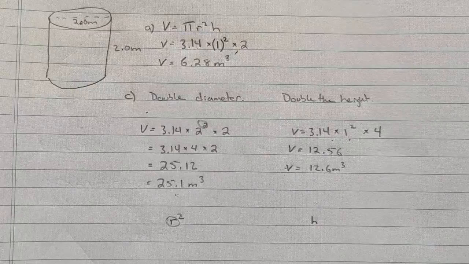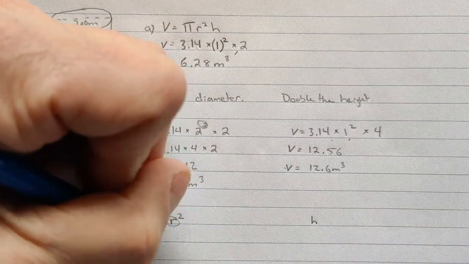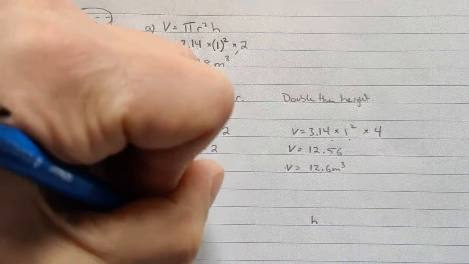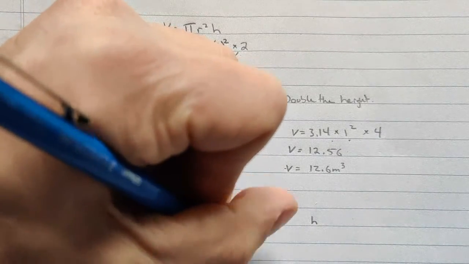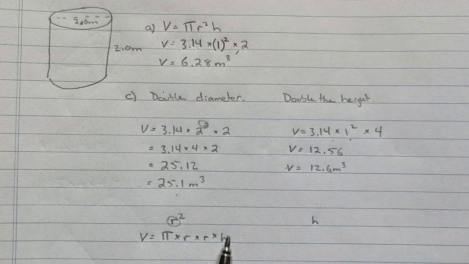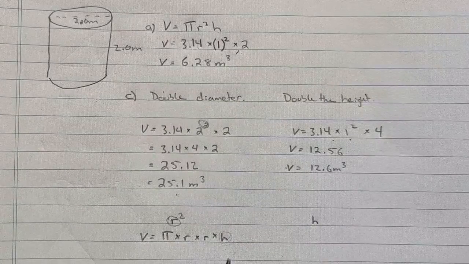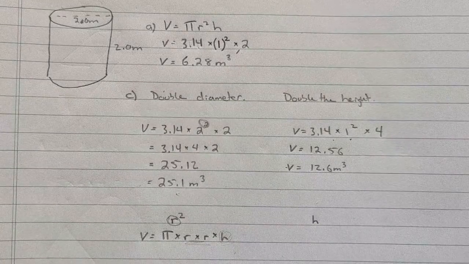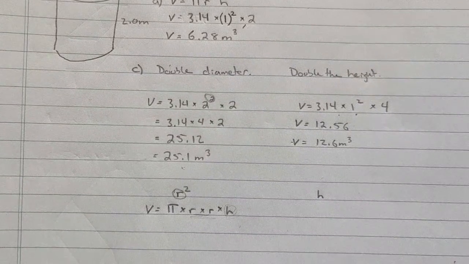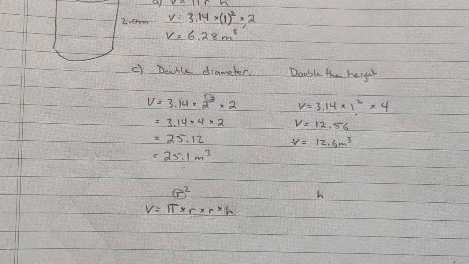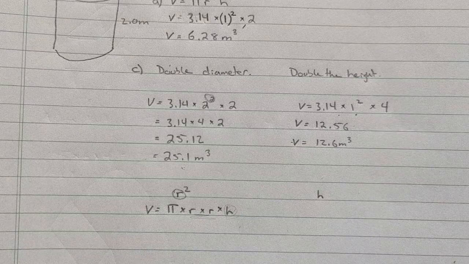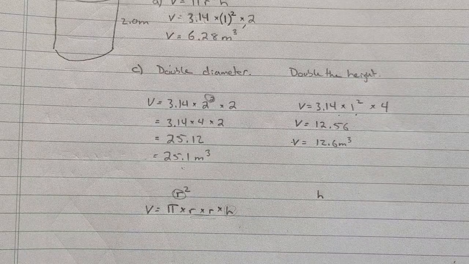So remember we wrote earlier the volume equals pi times r times r times h. So you're only changing this 1 h here, but you're changing both of the r's. So you're actually doing it twice. You're making that change twice because it's squared. So a little tricky situation there.